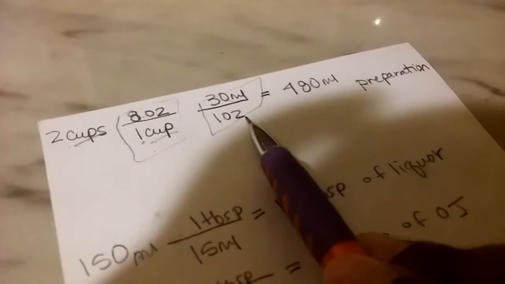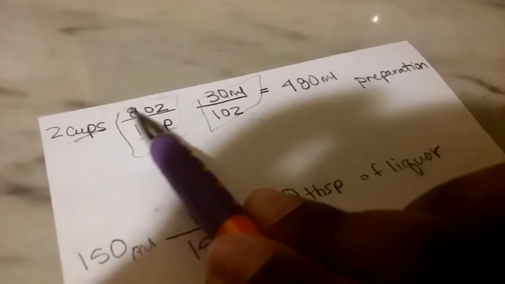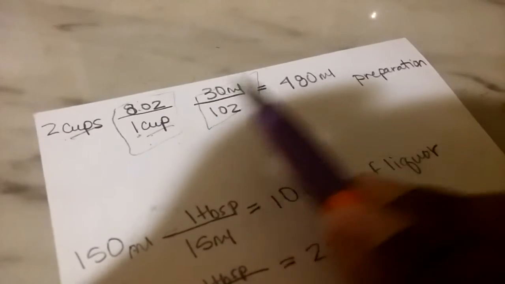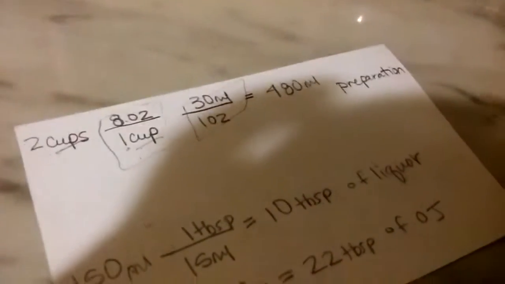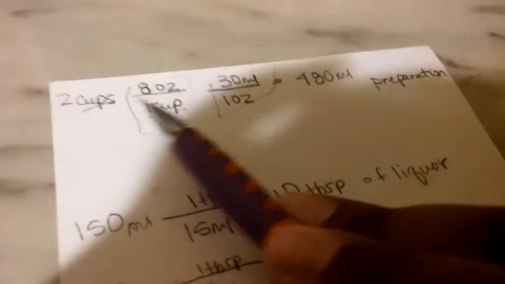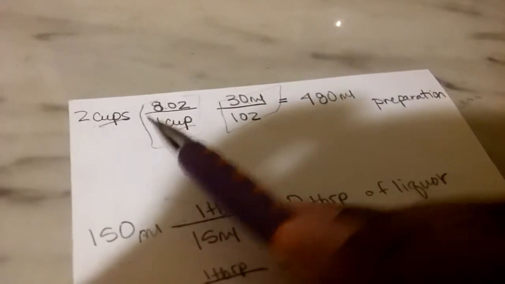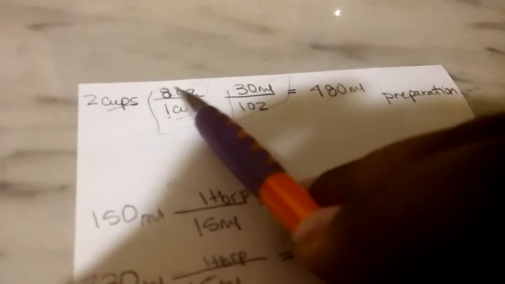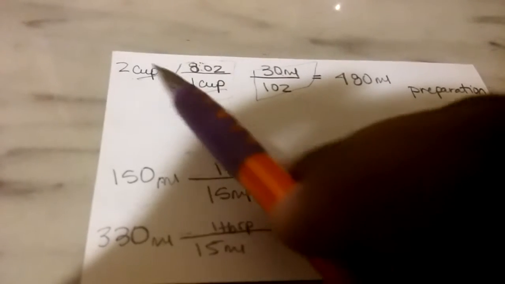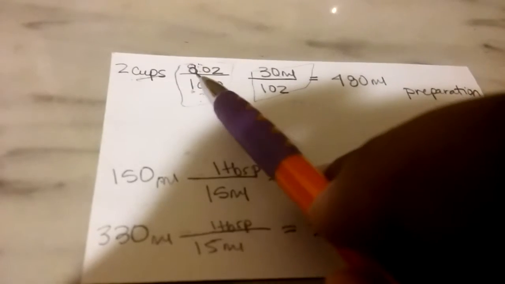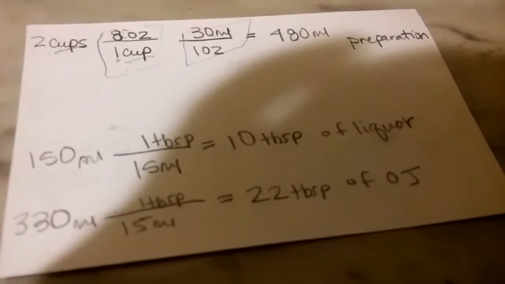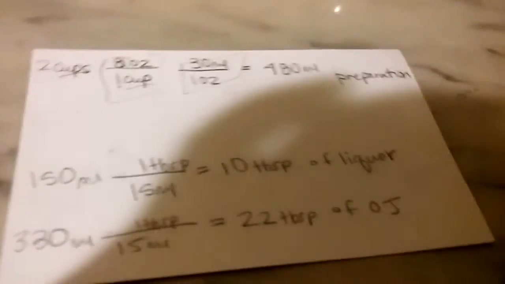Okay. So when your 1 is at the bottom, you're going to multiply straight across. That's 2 times 8 times 30 equals 480 mLs. Now, that's what we're dealing with now. But if your 1 was on the top and your 8 was on the bottom, you'd have to do 2 over 8, and 2 over 8 is what? 0.25. But we're not dealing with that right now.